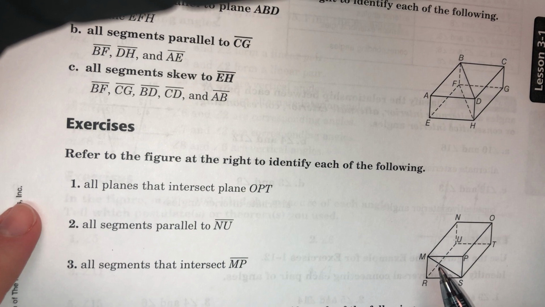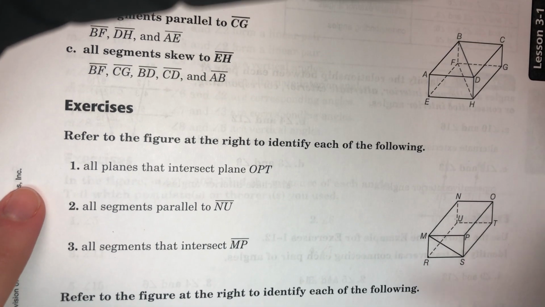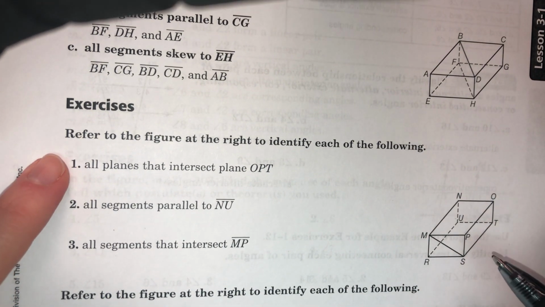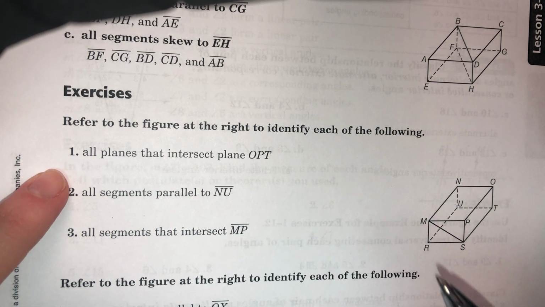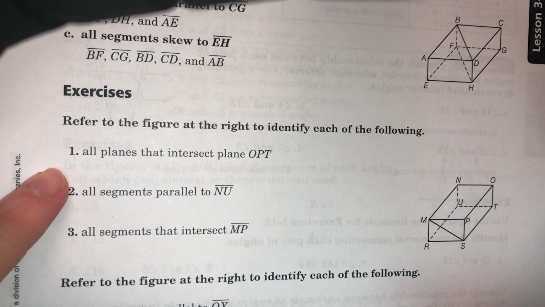So let's look at some pictures and we'll use some definitions and figure out some things from this. It says, refer to the figure at right to identify each of the following. Number 1, all planes that intersect plane OPT.